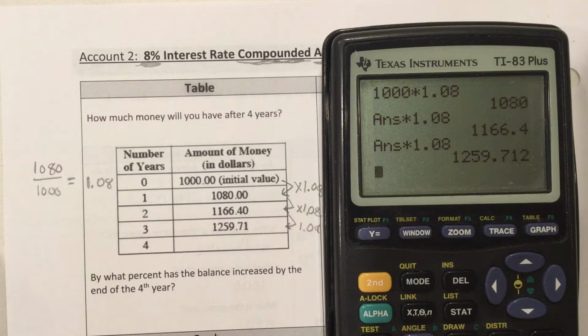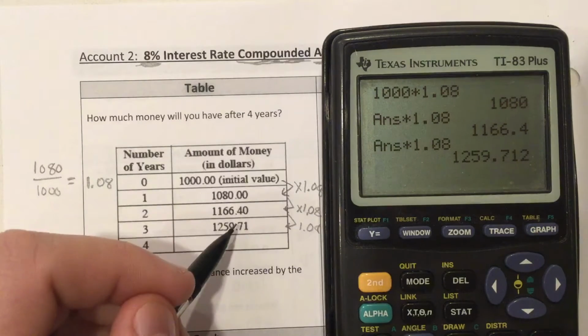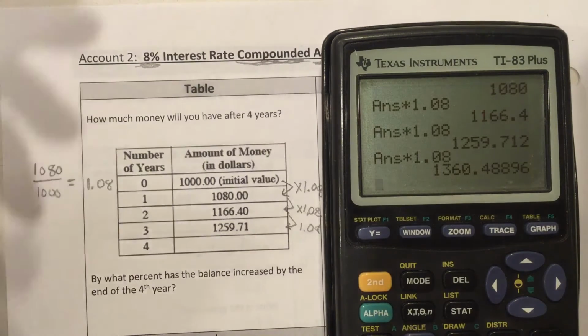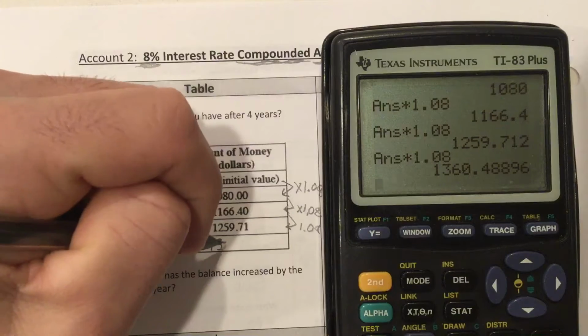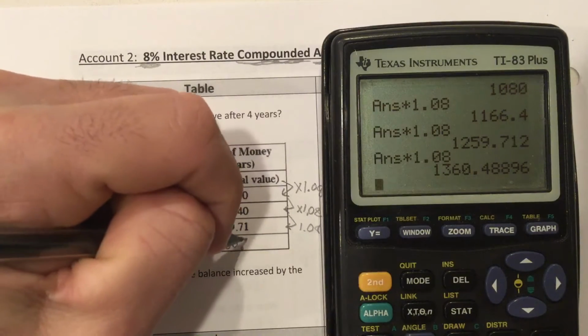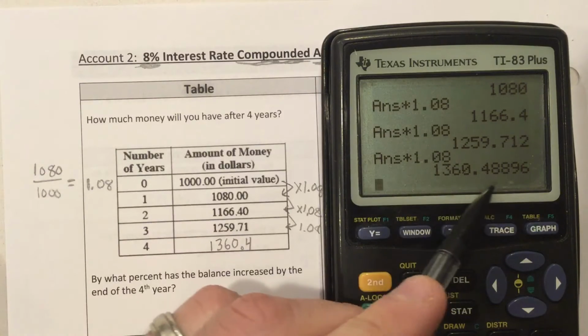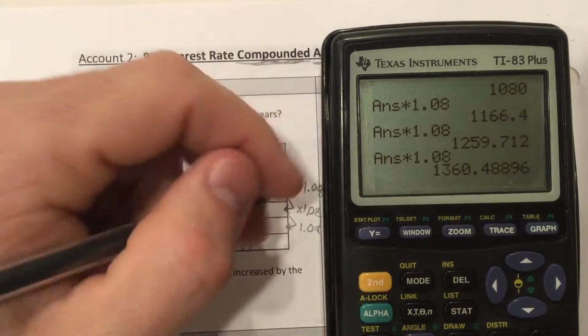There we go, 1,259.71. Notice we're talking about money, so that's why we rounded to .71. So when we're talking about money, always do two decimal places, times 1.08, 1,360. And we'll follow the normal rules of rounding. So this is two decimal places what we want, and there's an 8 as the third, so we got to round that up to 49.